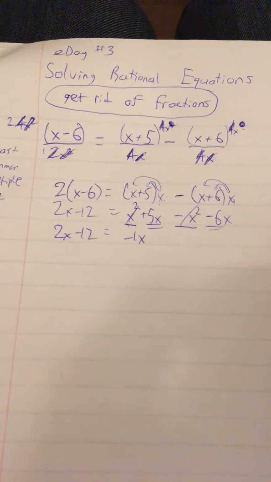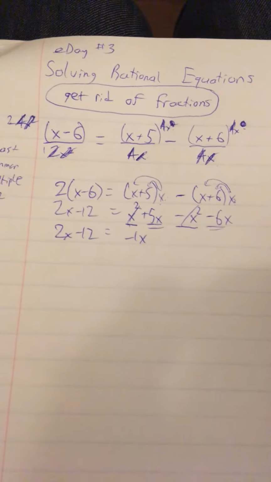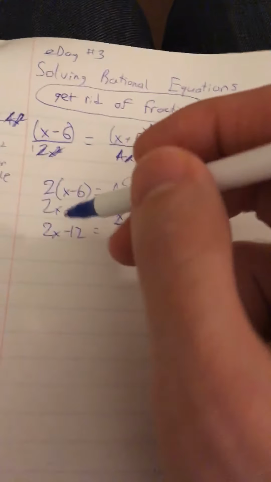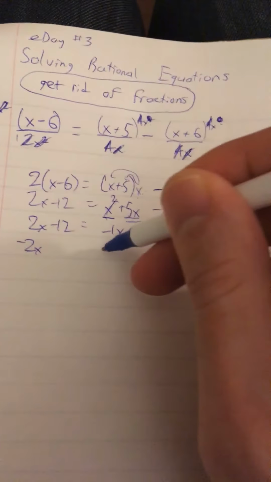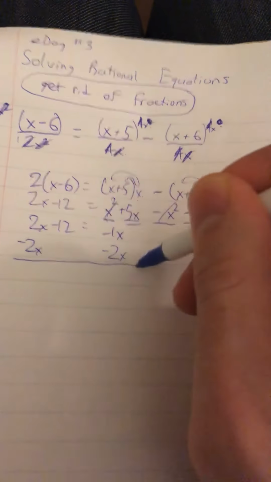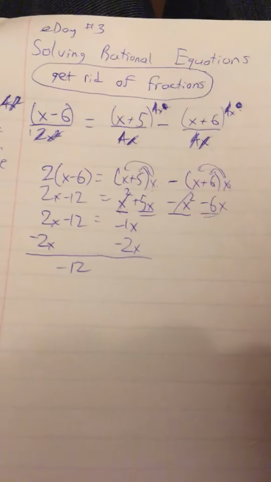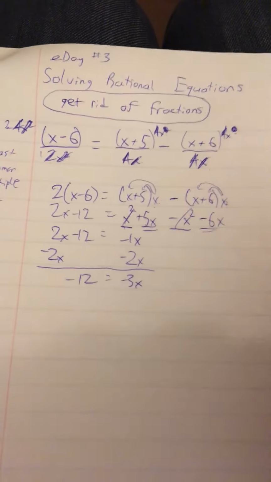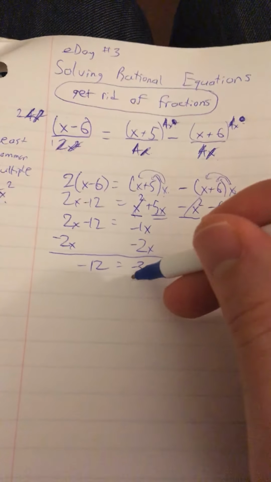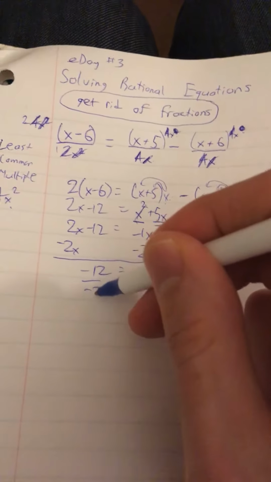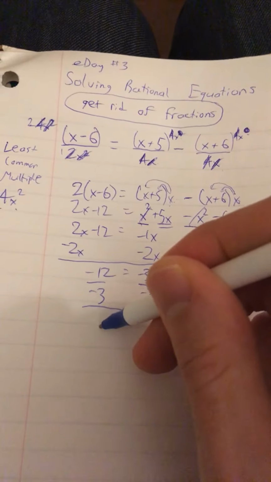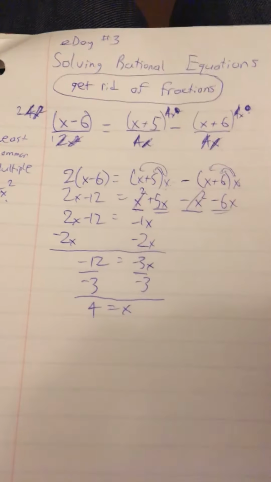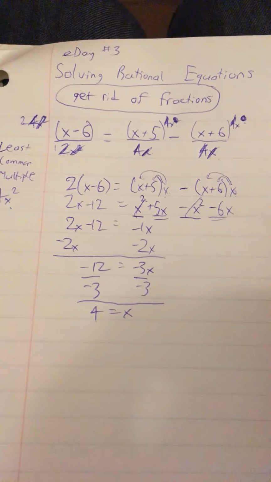Okay, let's get all our x's to one side, all our numbers to one side. Move the 2x over. Subtract 2x from both sides. On the left, negative 12 is left over. Negative 1 minus 2, negative 3x. Divide by negative 3. Looks like we're getting 4 equals x for our answer.